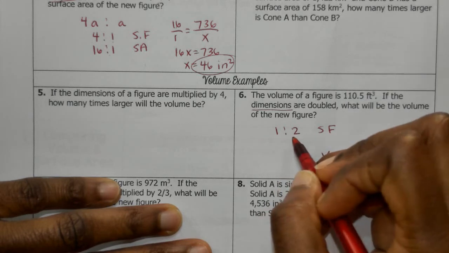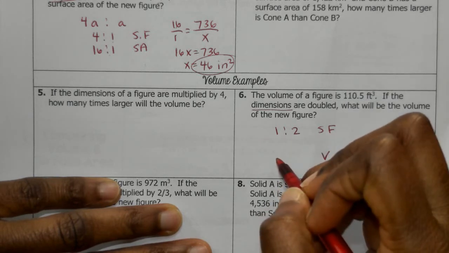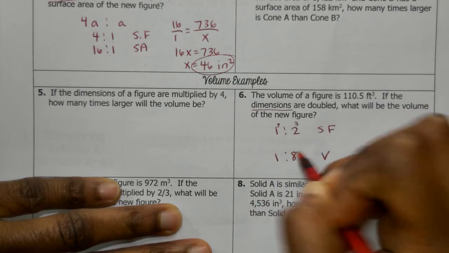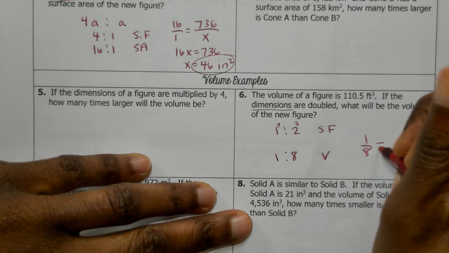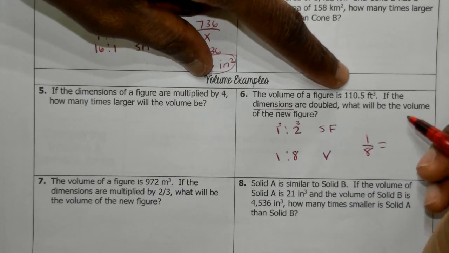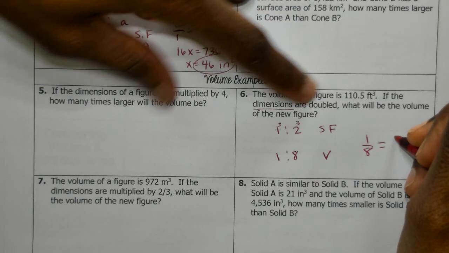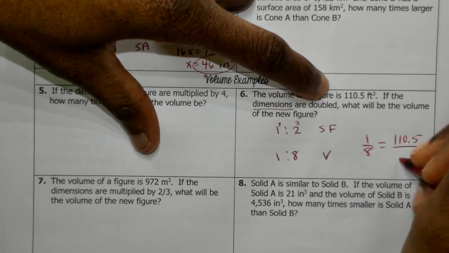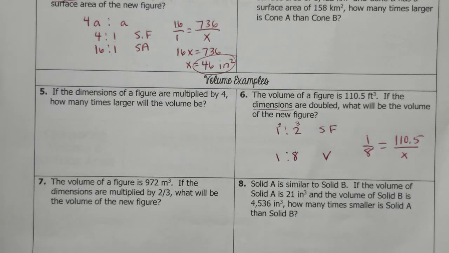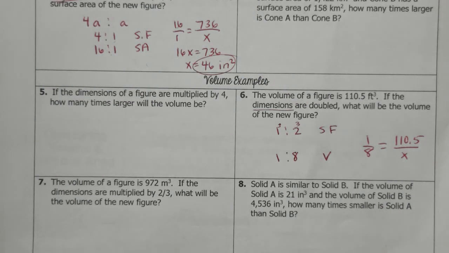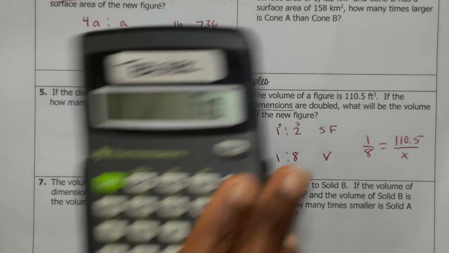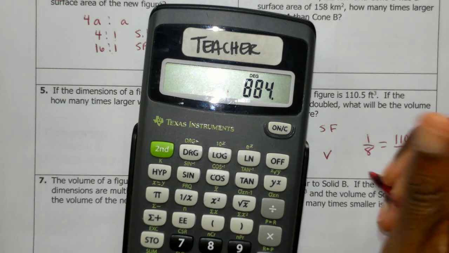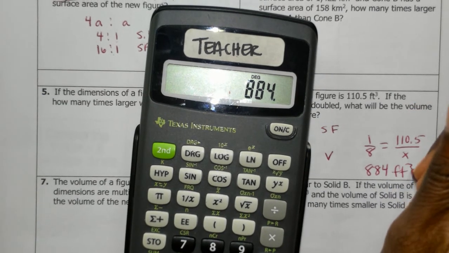So if the scale factor is 1 to 2, what's the volume ratio? We would cube this and cube this, so it's 1 and 8. Okay, so the volume has a 1 to 8 ratio, and the volume of the figure originally was this. The new figure is going to be bigger because the dimensions got bigger. So this 110 goes here, and this is x. 110.5 times 8 gives me 884. So the new volume would be 884 cubic feet.